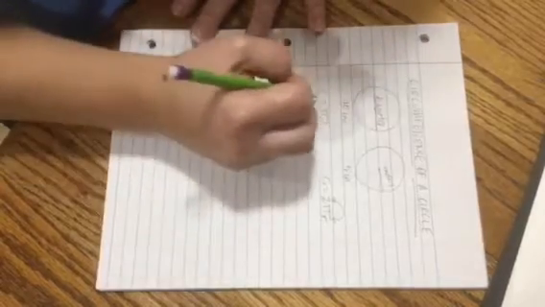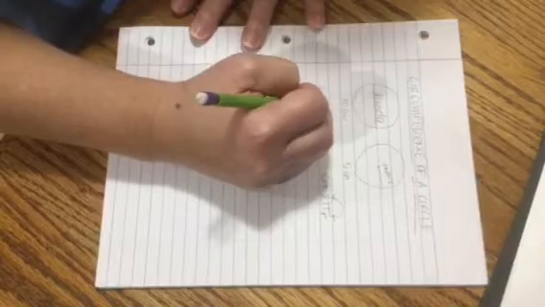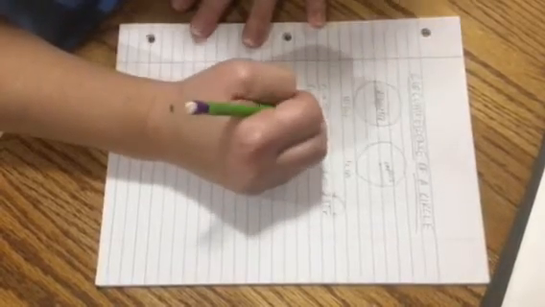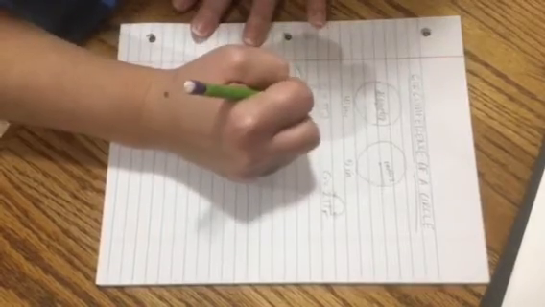So example 1 says find the circumference with a radius of 8 meters. So we're going to use this formula. So this is what we're looking for. Pi we don't know, and the diameter is 16. This is an exact answer.